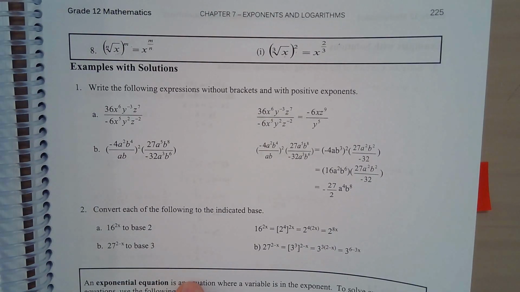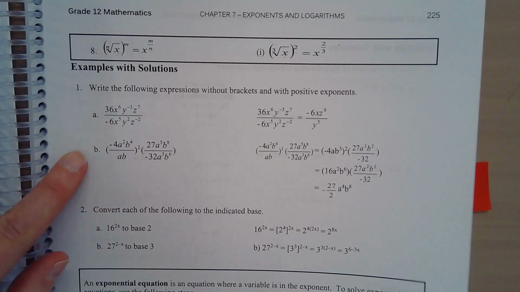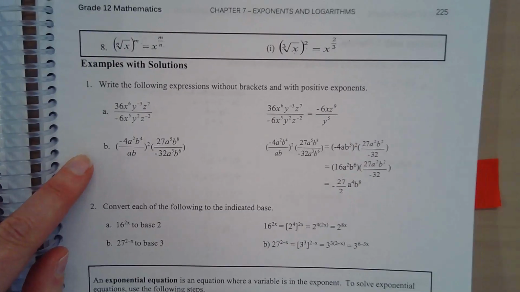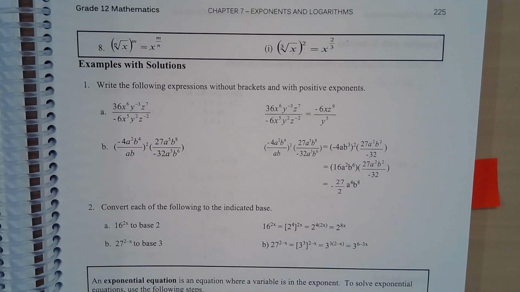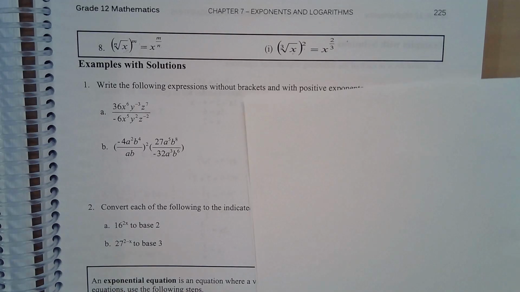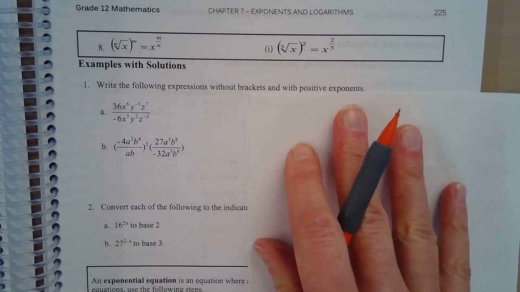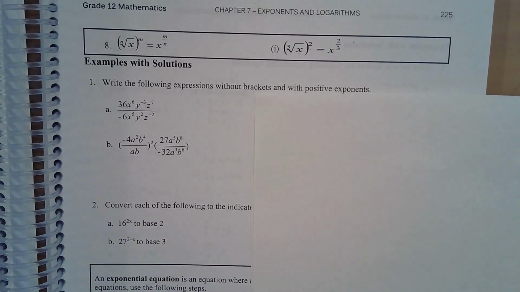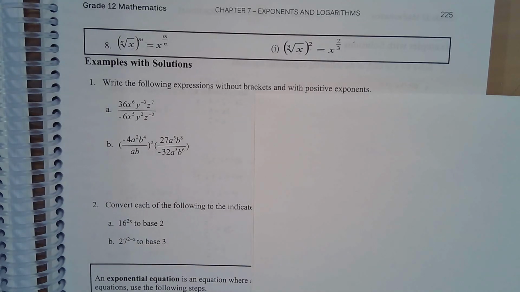And then I'm going to stop, and we're just going to do, this is all just review, like grade 10 review, I think. Once again, they've given us the answers, but we don't want to look at the answers, right? So cover the answers up, and we're going to try this. It says, write the following expression without any brackets. Basically, that's the way of saying simplify, and your final answer should have positive exponents only.